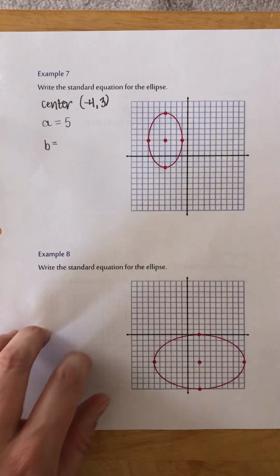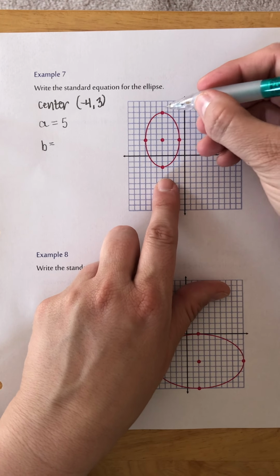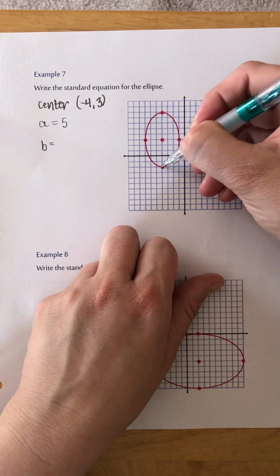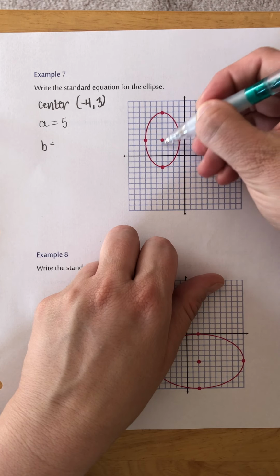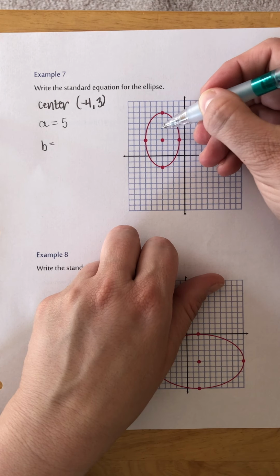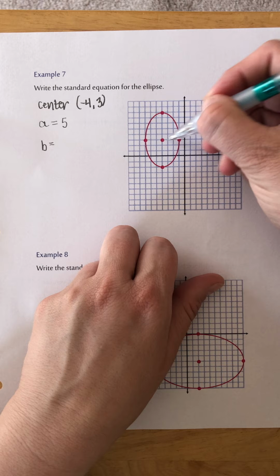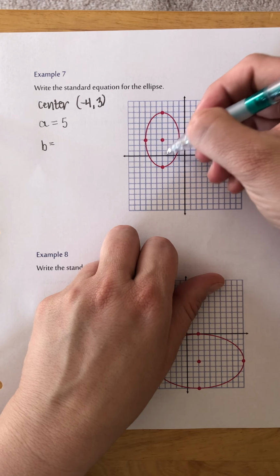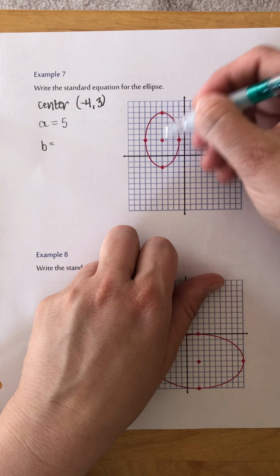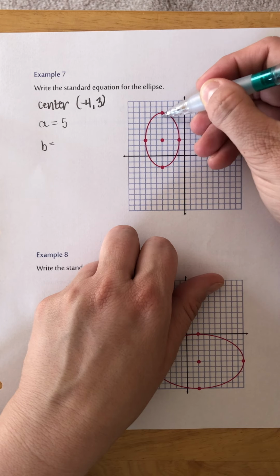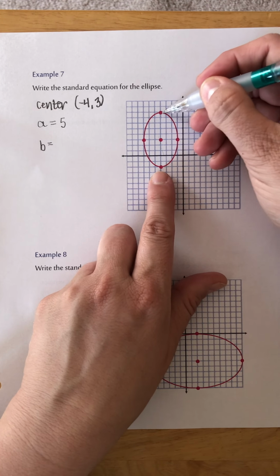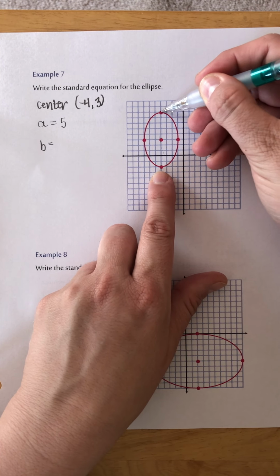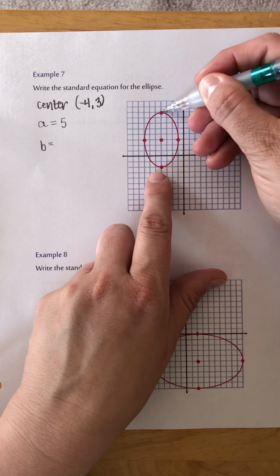Now, real quick, let's just talk for a second, because I haven't really talked about this yet, but this is useful information. This right here, remember I told you earlier, is the major axis. Remember, that's going to be the longer one. This one right here is the minor axis. So if you were asked to find the length of the major axis, for this problem, it would have been 10, right? Because it takes 10 spaces to get from this vertex to this vertex.